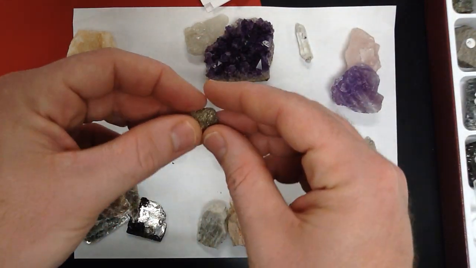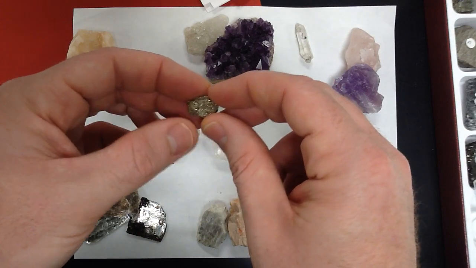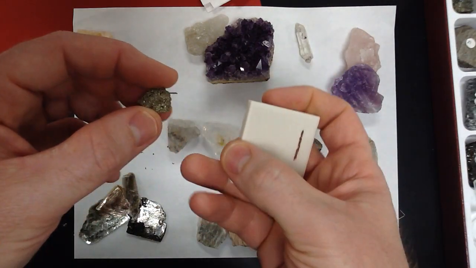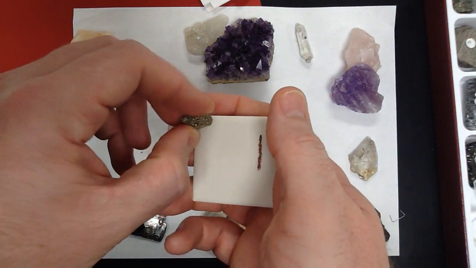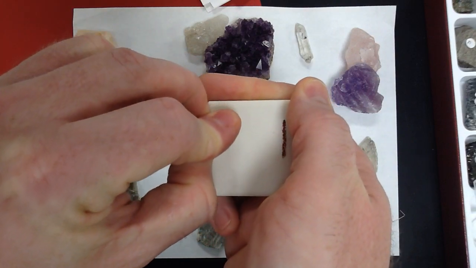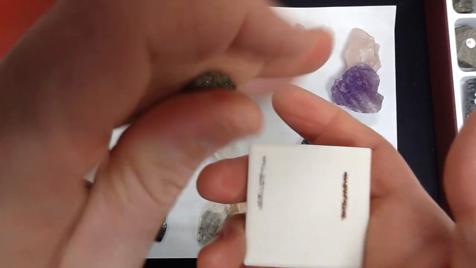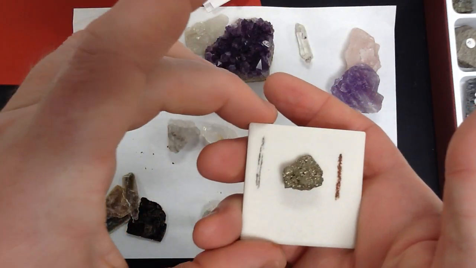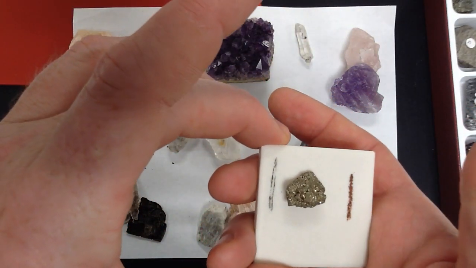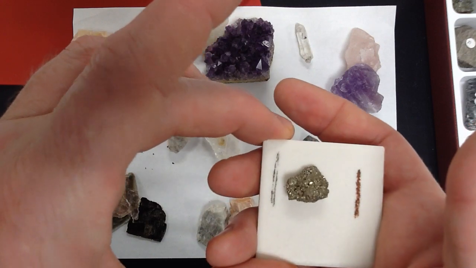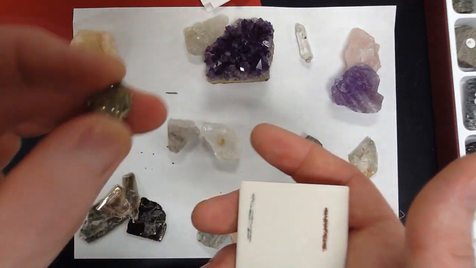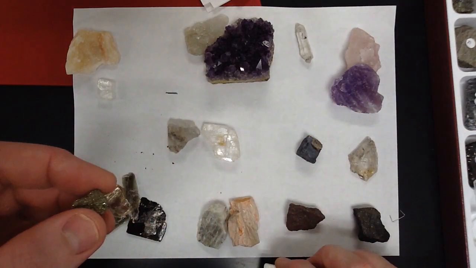One of the things that can help you identify pyrite is its streak. Unlike gold, pyrite will have a black streak. So if I draw this across here, you can see, compared to the mineral, this is a black streak and not like a gold streak. Also, pyrite is a lot harder than gold.